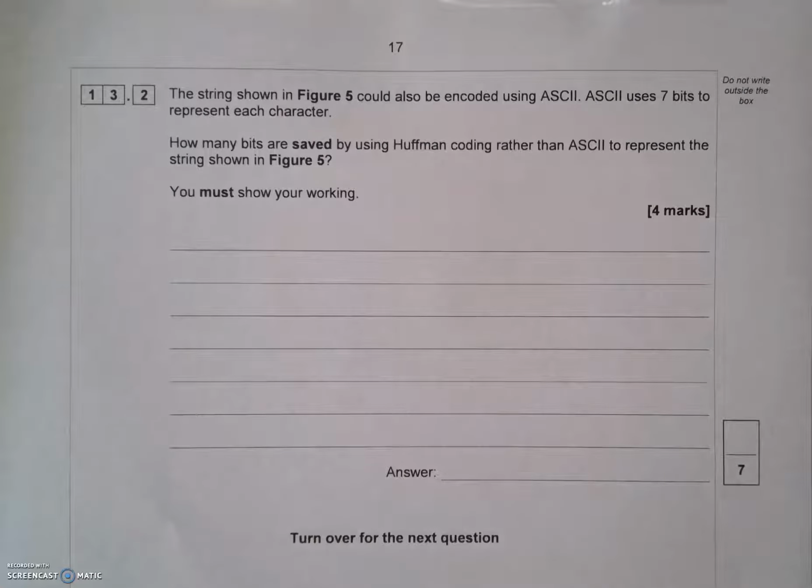Now this is the second part of the question. This gains me another 4 marks to give me 7 marks in total for this question. What I've got here is a question that says the string shown in figure 5 could also be encoded using ASCII. ASCII uses 7 bits to represent each character. How many bits are saved using Huffman rather than ASCII to represent the string? Must show your working. So what I've got to do here is show how I'm going to work this out.